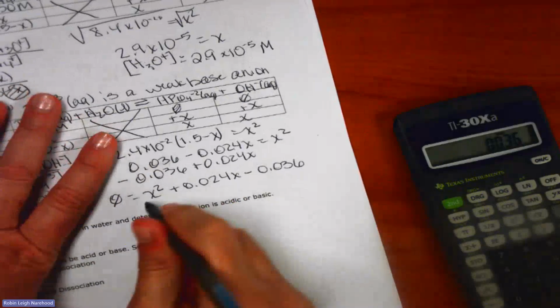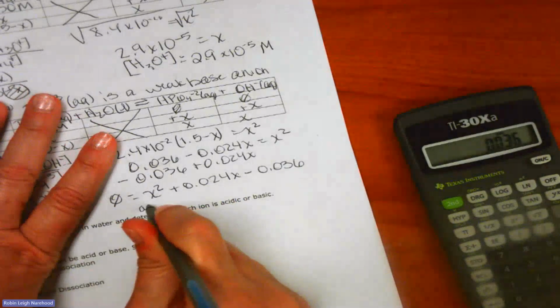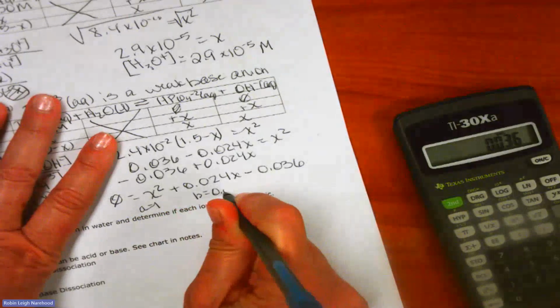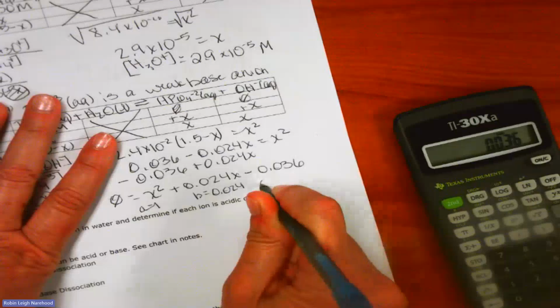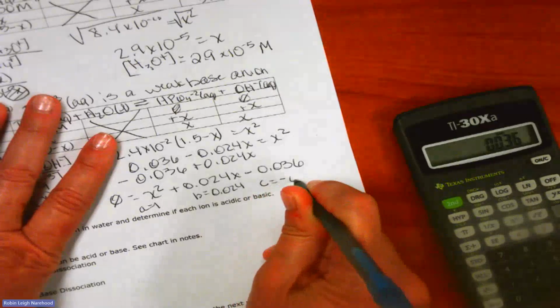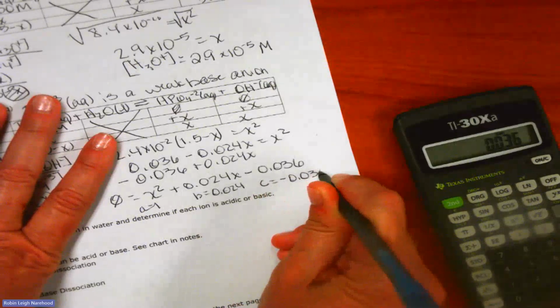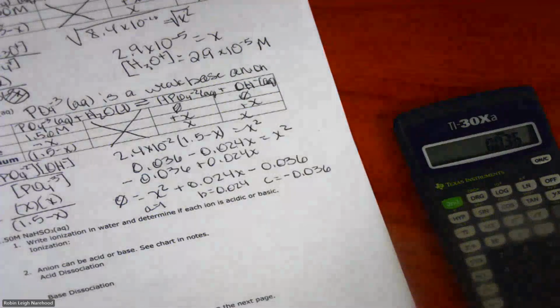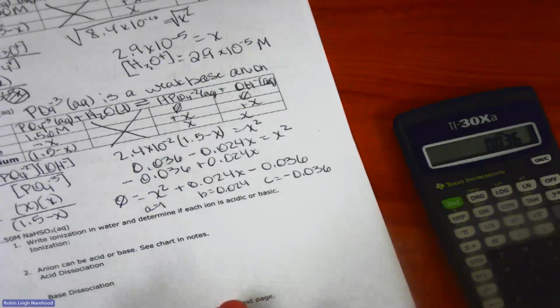So my A is 1, my B is 0.024, and my C is negative 0.036. So it's not as crazy as the stuff we previously did, because our A is going to be 1 every time because it's going to be x squared. It's always going to be x times x.